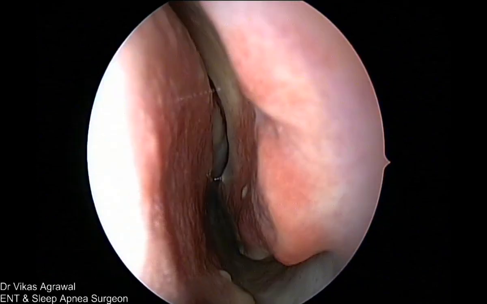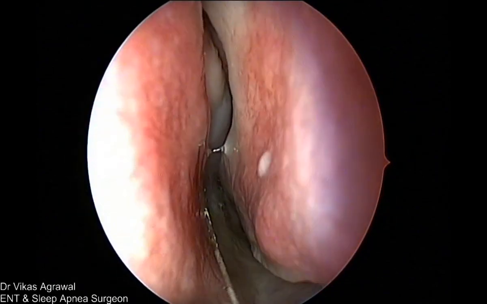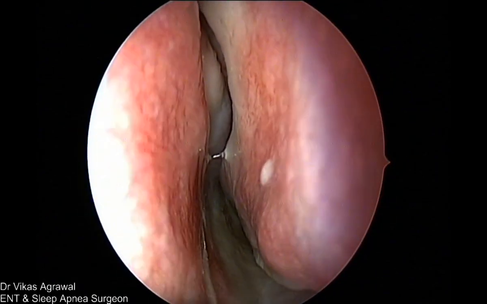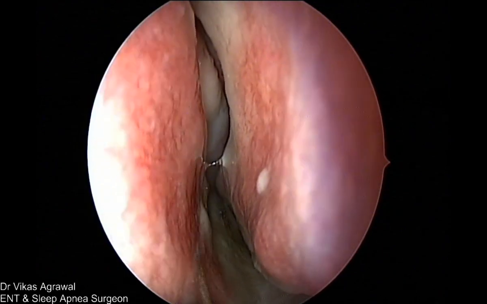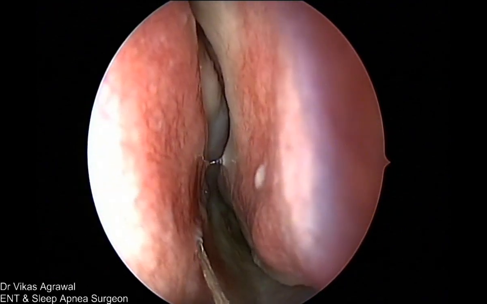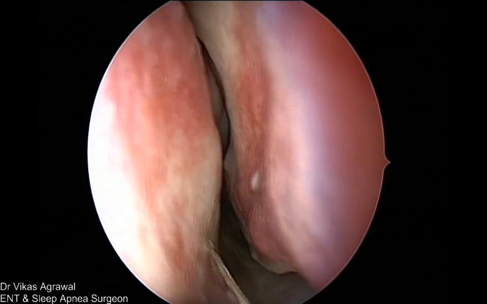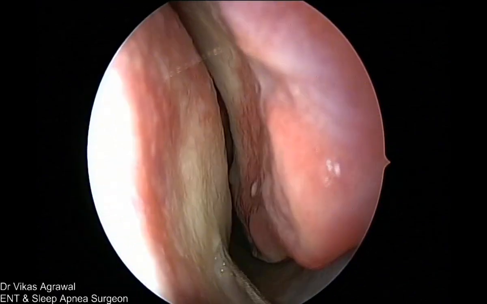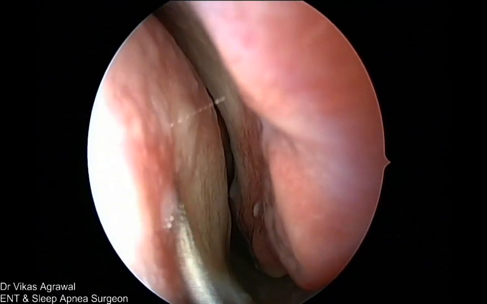So we understand. I'm infiltrating. I'll do an endoscopic septoplasty so that all of you can see. I'm infiltrating the lower part. I'm infiltrating the higher part.